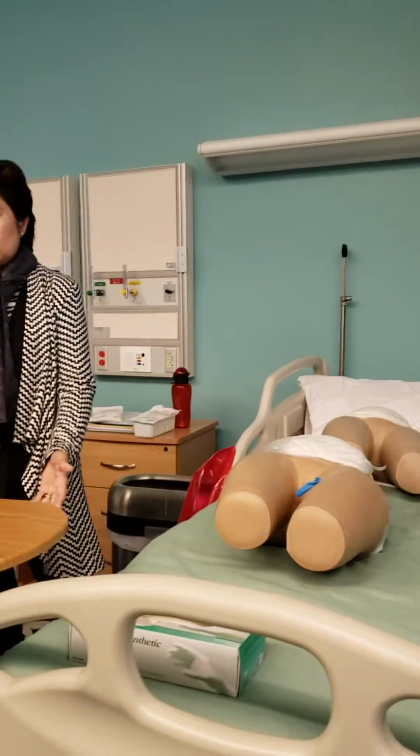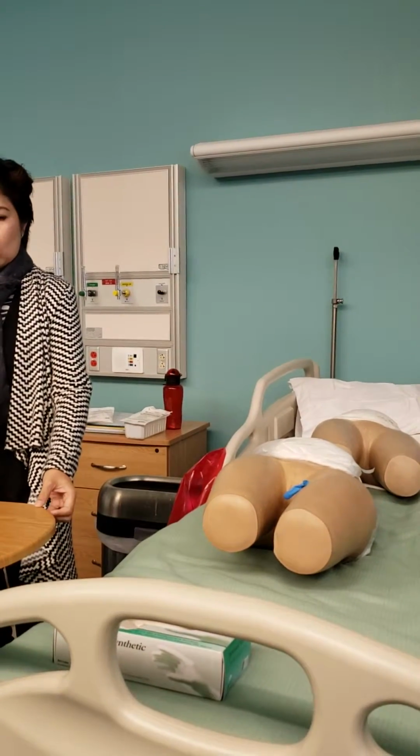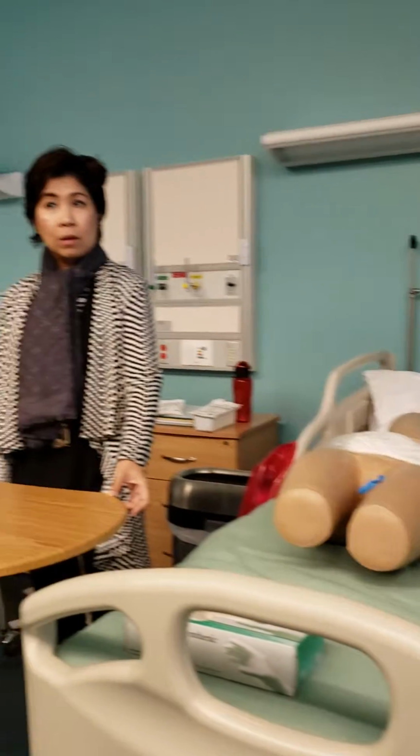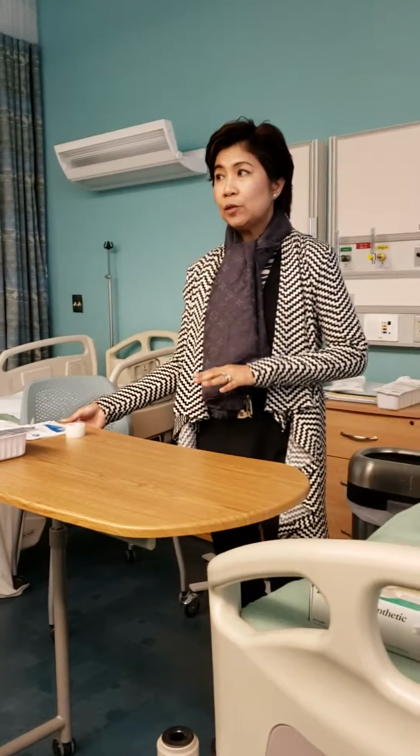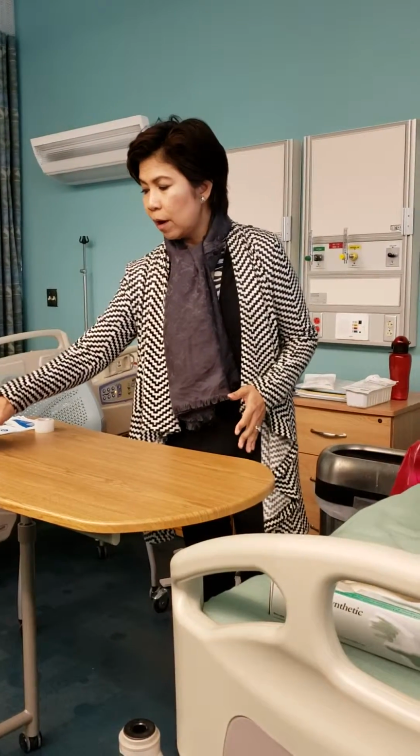And then I put the bedside table waist high, because with the sterile field you want it always waist high. And I cleared the table to where I can put the sterile drape here. Okay.